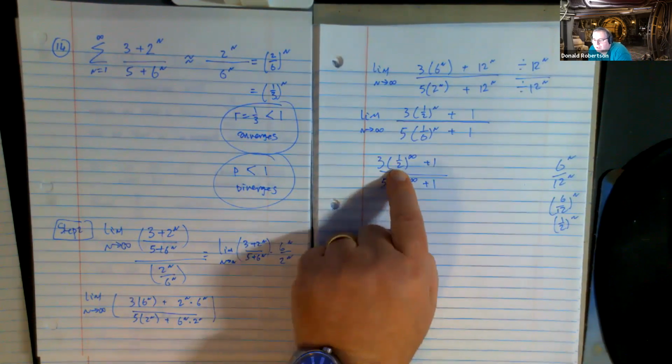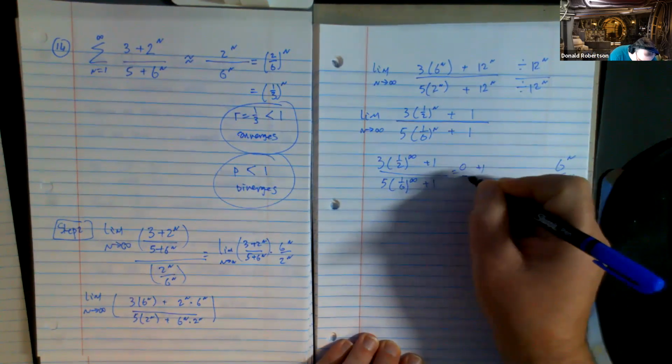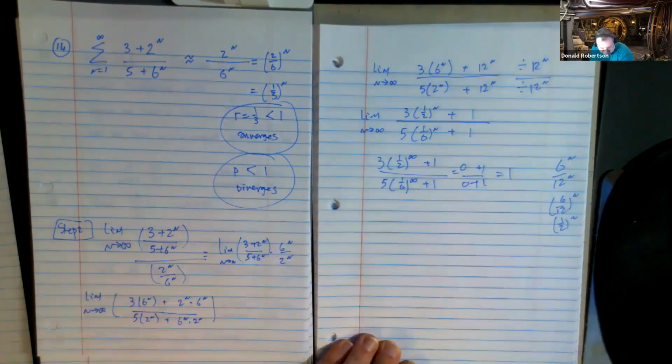It's not as weird as it looks. What will a half to the power of infinity get you? Actually, any number less than 1 to the power of infinity. What will that become? 0. Yeah. Like a half to the power of 100, a half to the power of 1,000,000, disappears to 0. So you get 0 plus 1, 0 plus 1. The limit is 1.